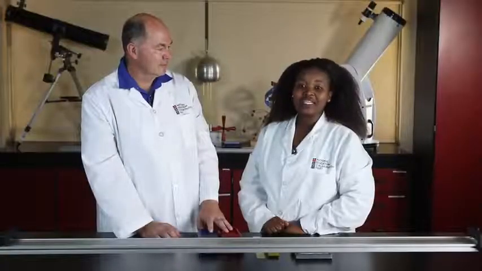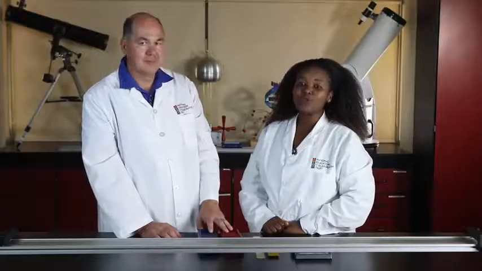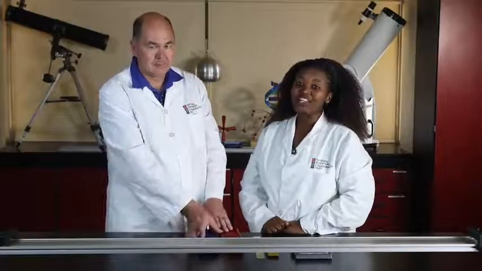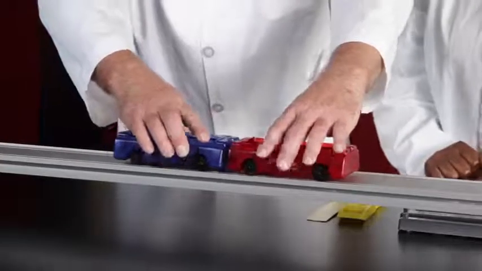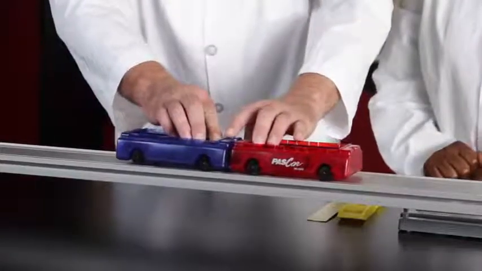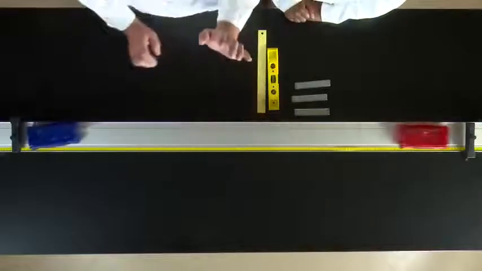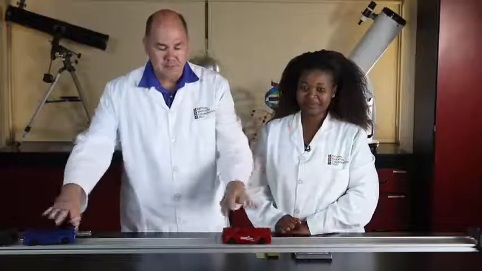Today, our task is to investigate whether the principle of conservation of linear momentum holds true for an explosion, which, as you know, is inelastic. Two trolleys are placed on a track and released by a spring. They move in opposite directions.